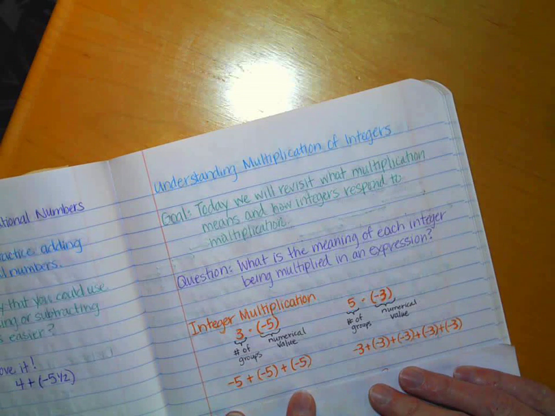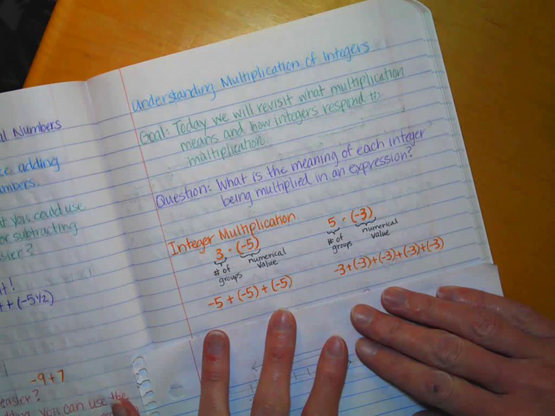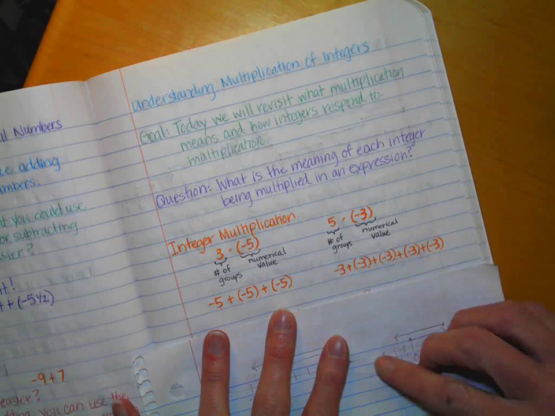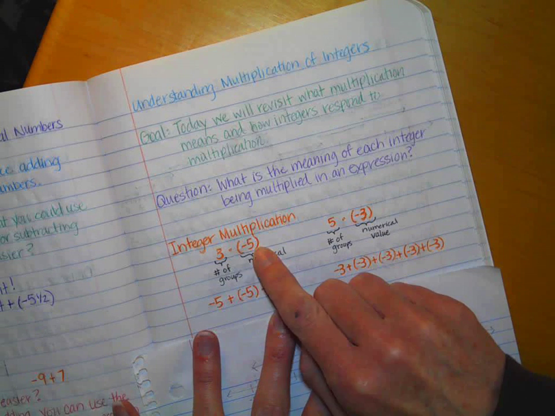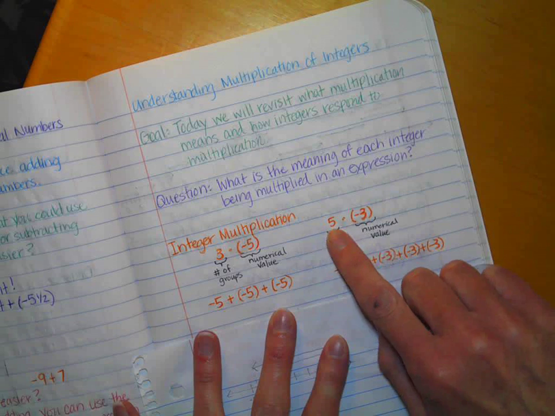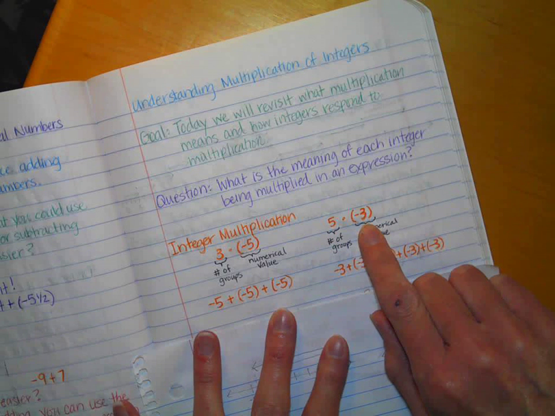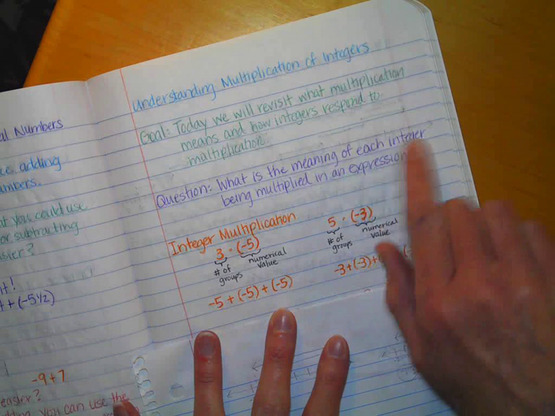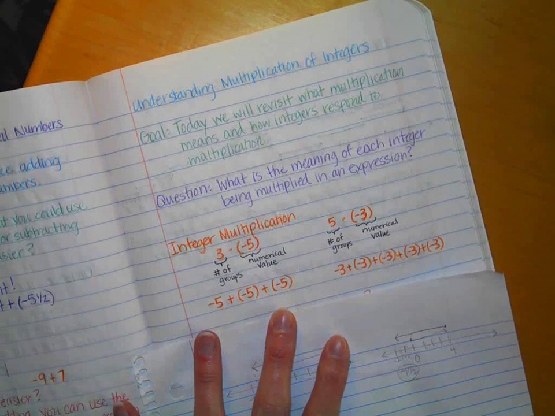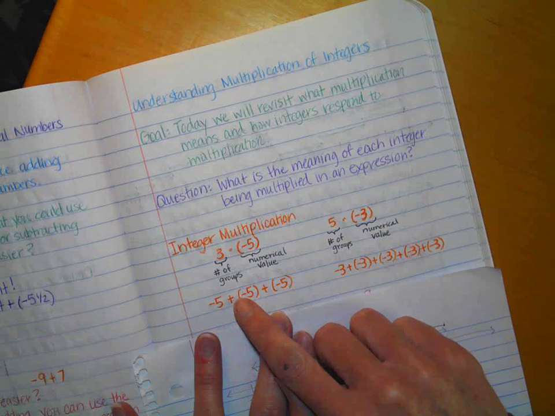This is called integer multiplication, and what we have on our paper here is two expressions. The first expression is 3 times a negative 5. The second expression is 5 times a negative 3. And the question of the lesson is asking what is the meaning of each integer being multiplied. Well, let's talk about it.